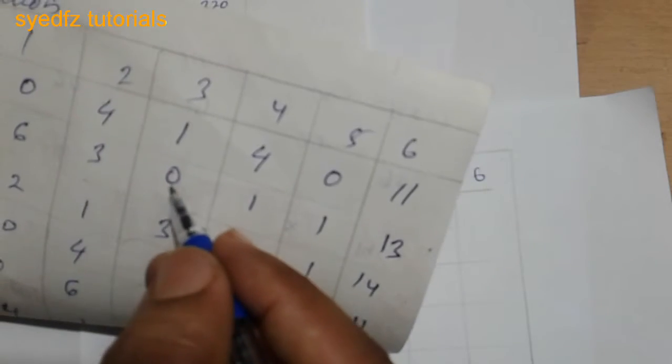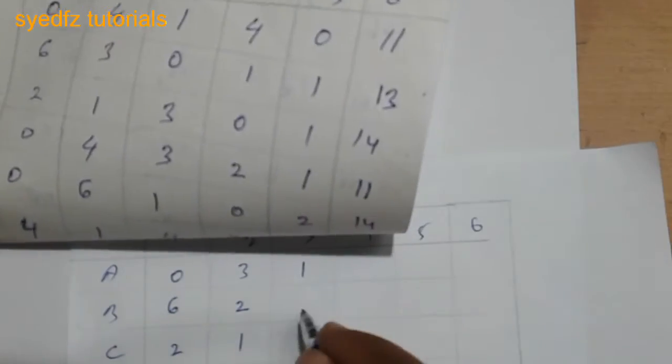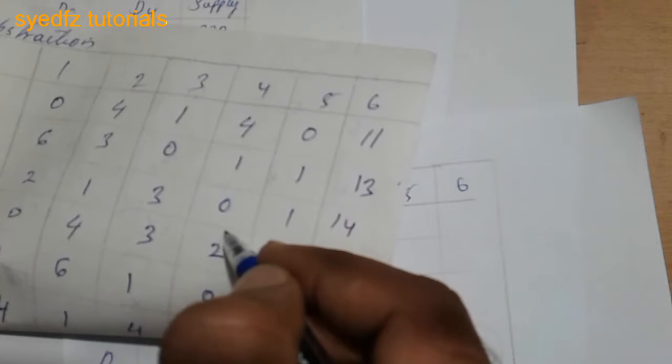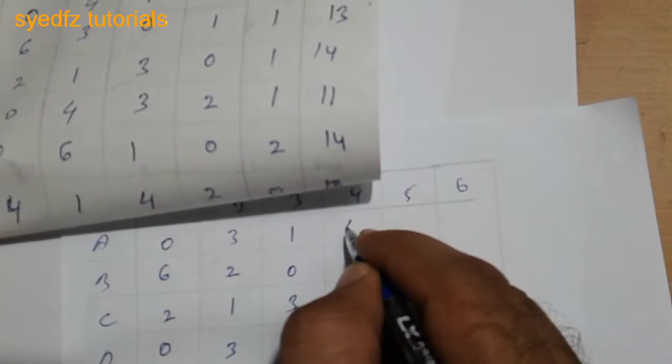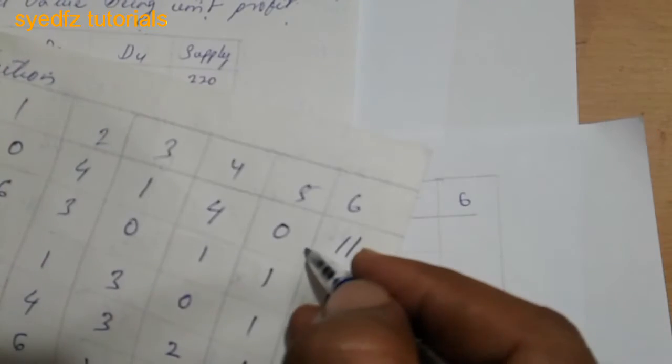This column has a minimum 0, so all the values remain the same, because 0 cannot be deducted from any number. This column also has 0, so it is taken as it is. The fifth column also has 0, so take all the values as they are.